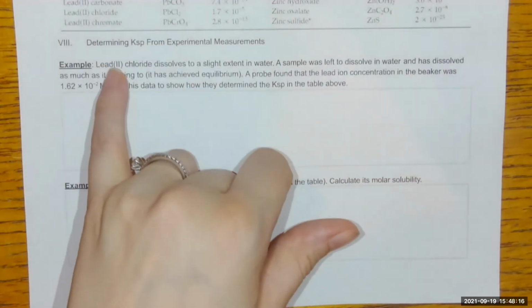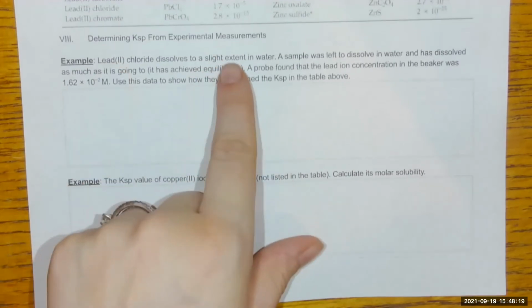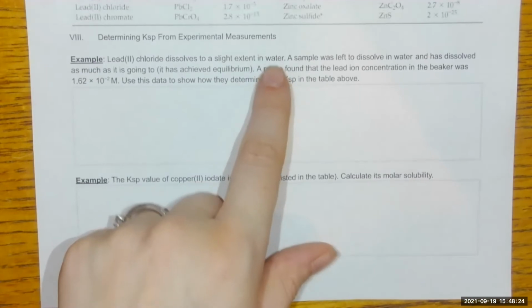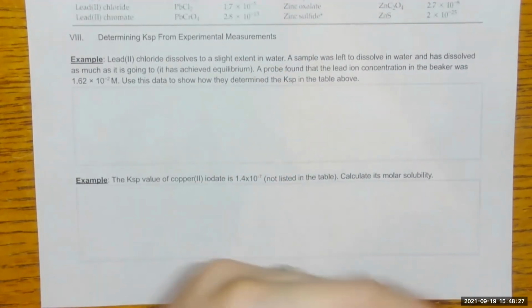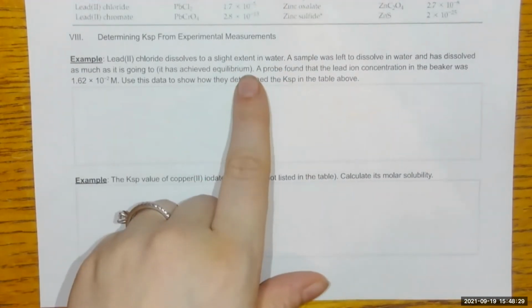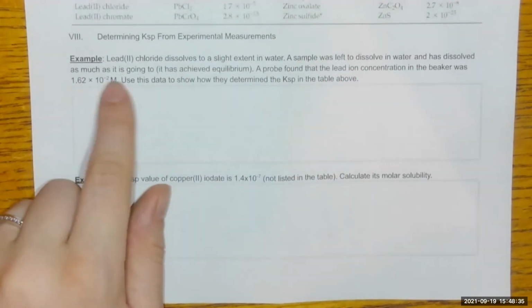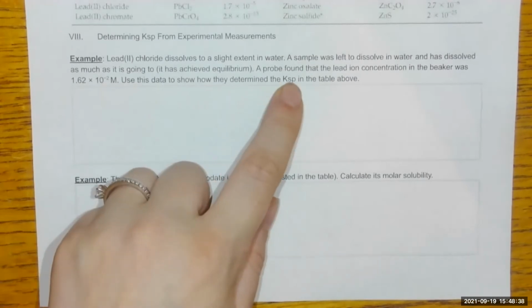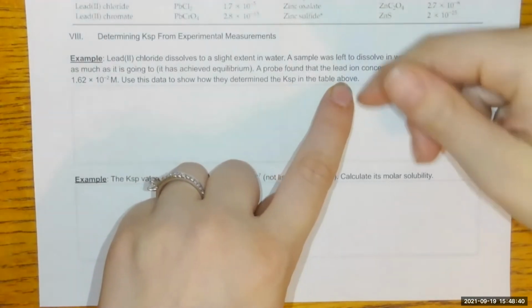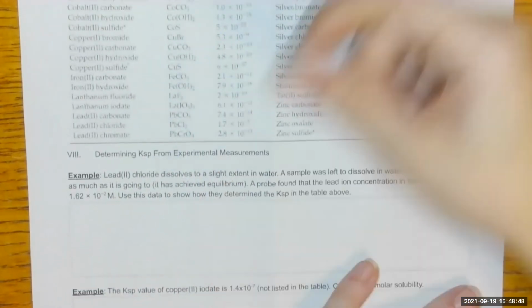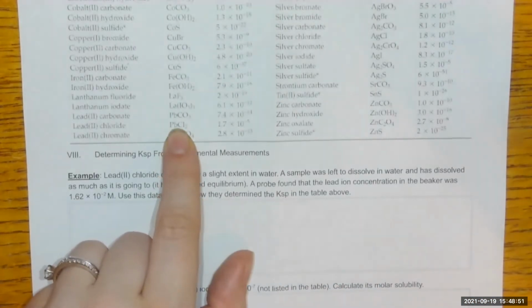lead 2 chloride dissolves to a slight extent in water. A sample is left to dissolve in water and has dissolved as much as it's going to, aka it has achieved equilibrium. The probe found that the lead ion concentration in the beaker was this. Use this data to show how they determined the KSP in the table above. So this problem, we're going to use the data to figure out how in the world did they figure out that lead 2 chloride is 1.7 times 10 to the 5th.